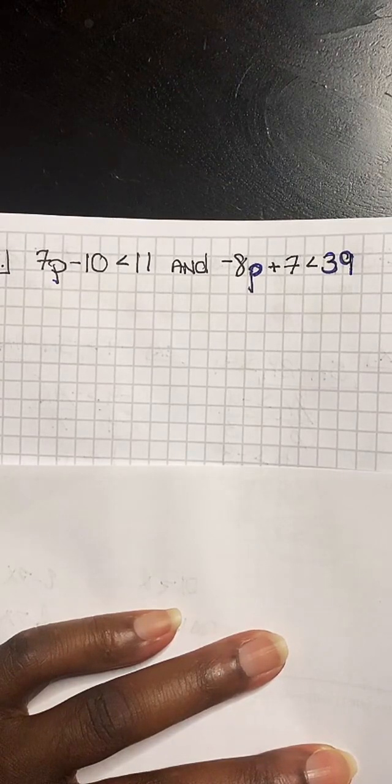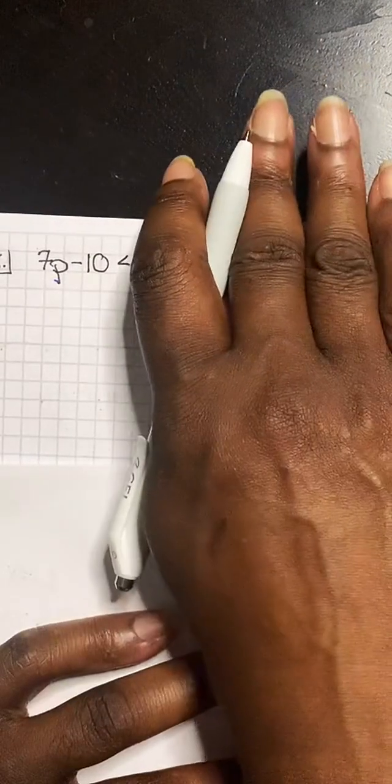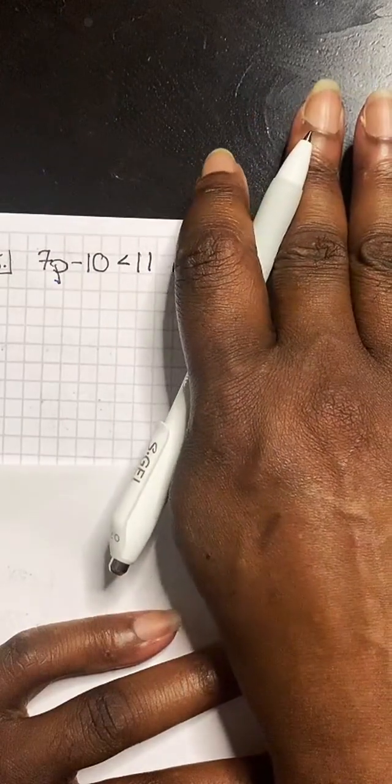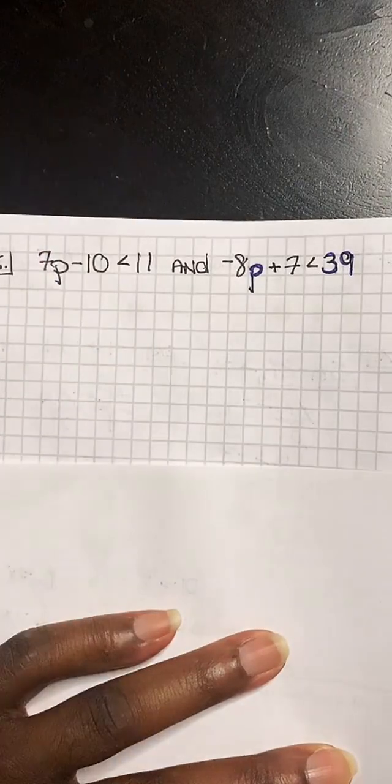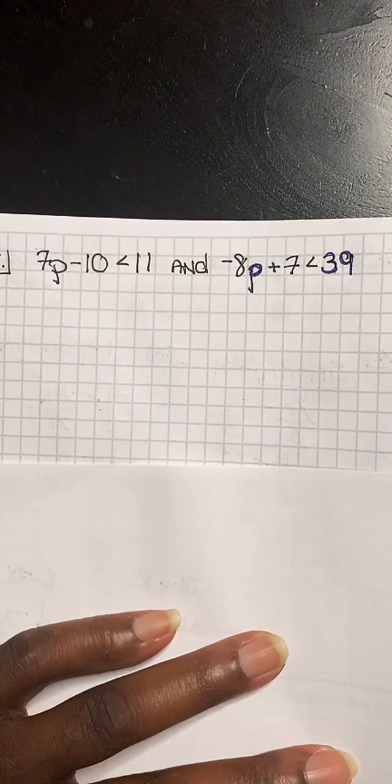Okay. Let's solve this one. It is very similar to the other ones. Solve it one at a time. Solve this one and then cover up and solve the other one. Okay, you're done? Okay.